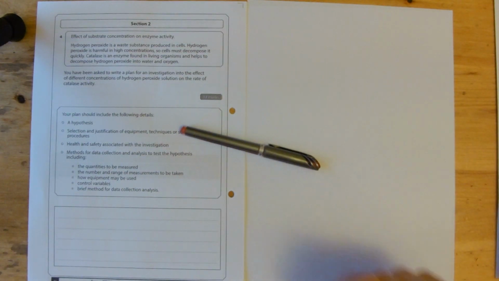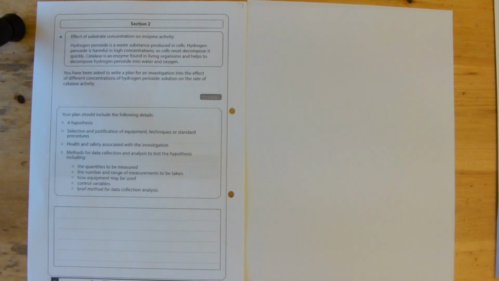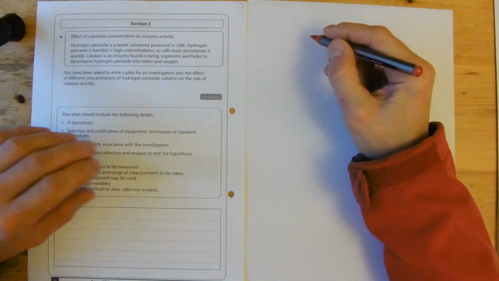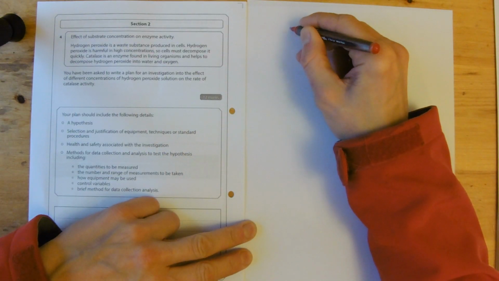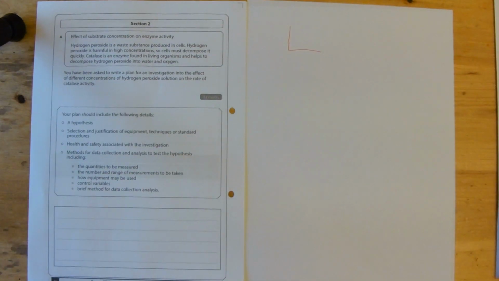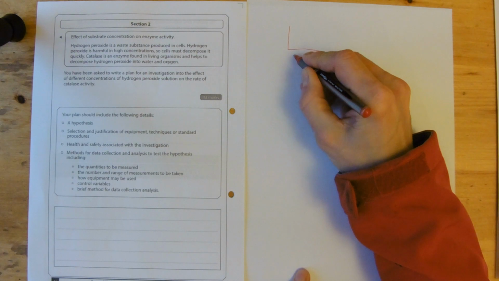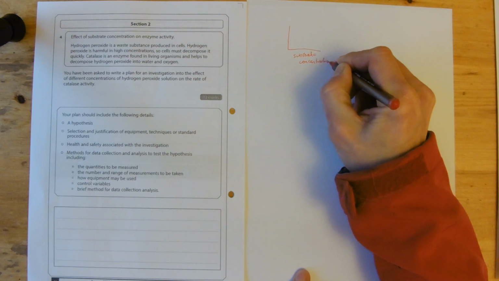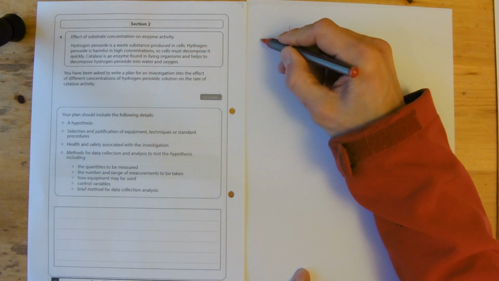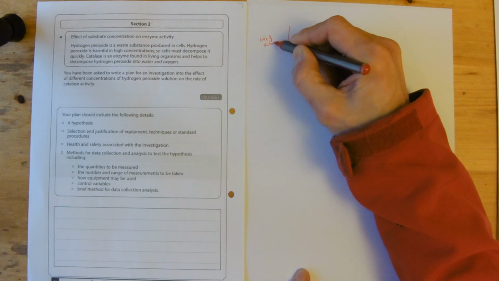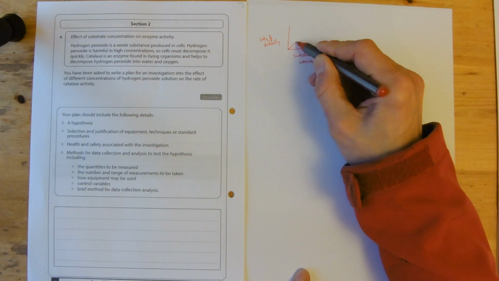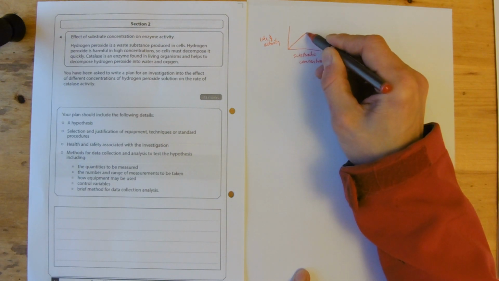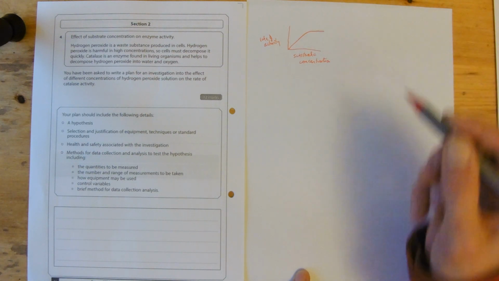So this is question 4, the plan, and it's a biology topic, effect of substrate concentration on enzyme activity. With any enzyme experiment involving substrate concentration, the graph is going to look like this: if you increase substrate concentration, then rate of activity is going to increase. Then eventually it's going to level off as the enzyme active sites become full.